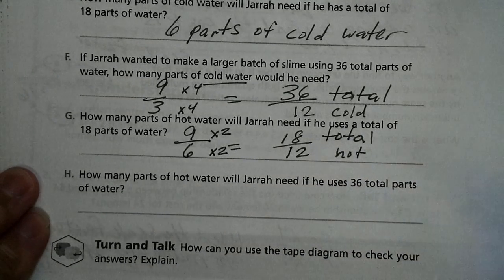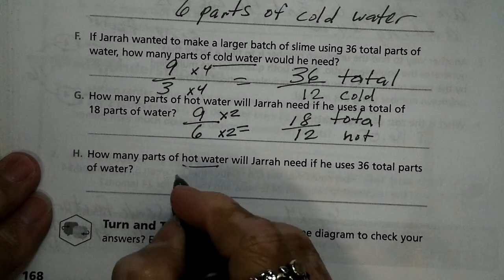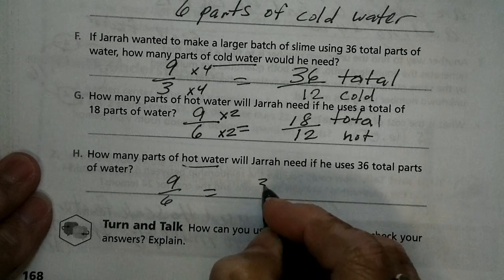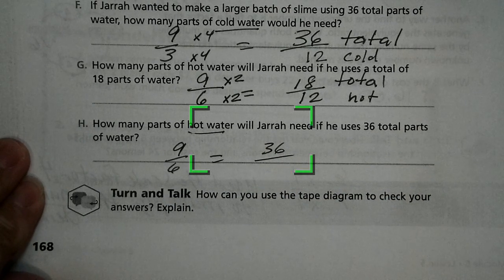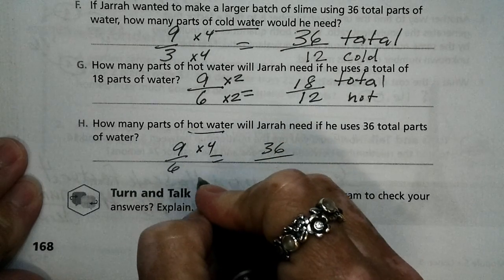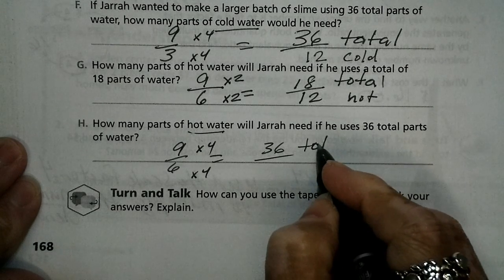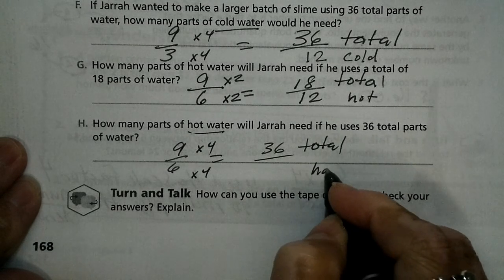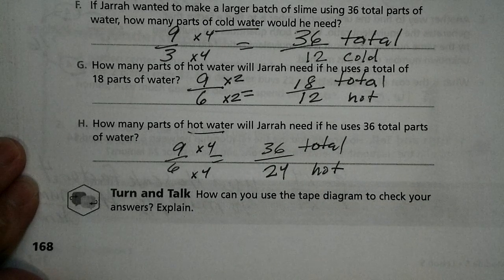All right, so what about 36? How much hot water? So 9 to 6 equals 36. What's the scale factor? 4. Yep. So 6 times 4? 24. Yep. So 36 total to 24 hot.